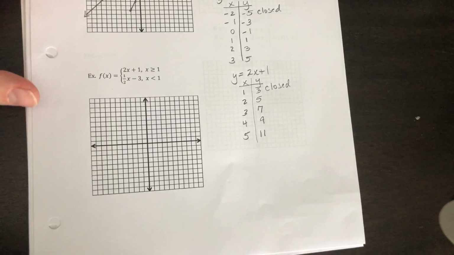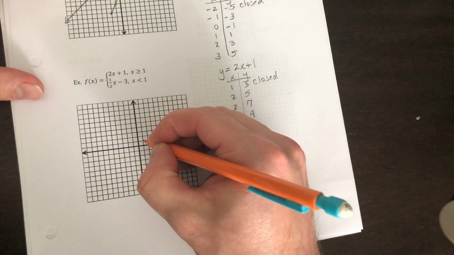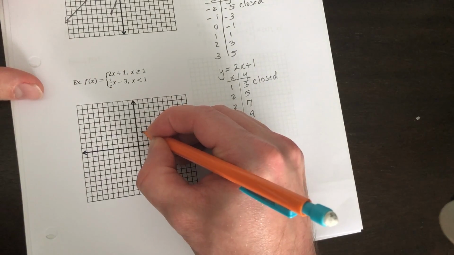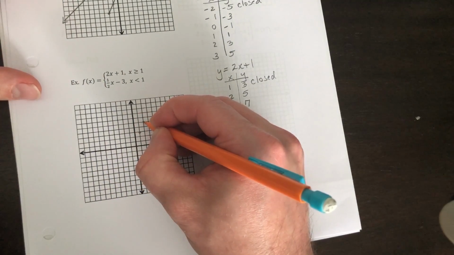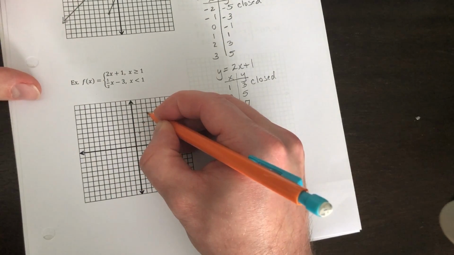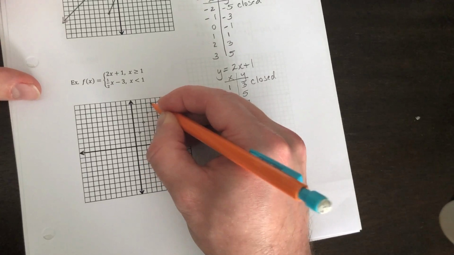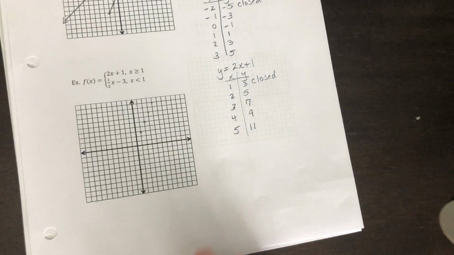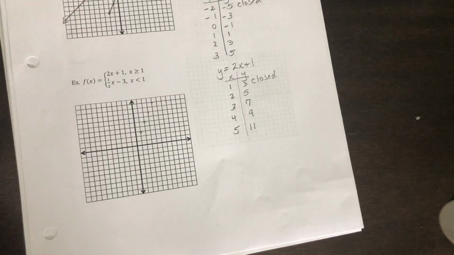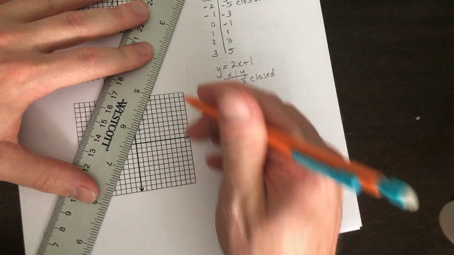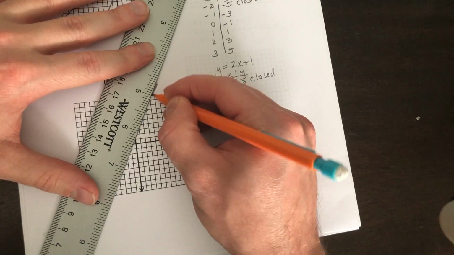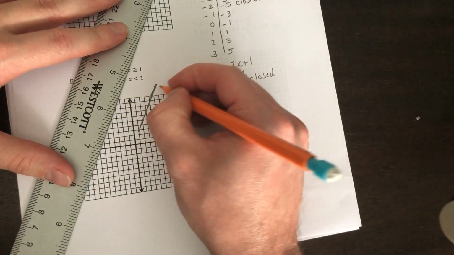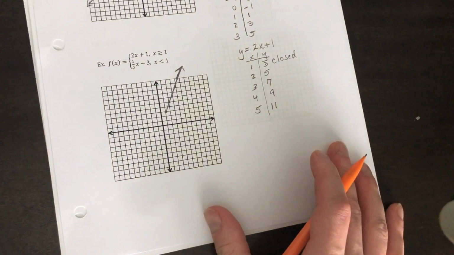Okay, so let's go ahead and plot these points. 1, 3. Up 2 over 1, up 2 over 1, up 2 over 1. So that's something like that. Where's my ruler? I got it. So it looks like that.